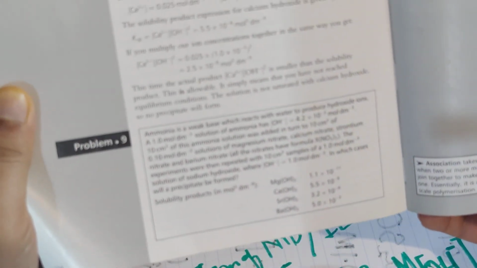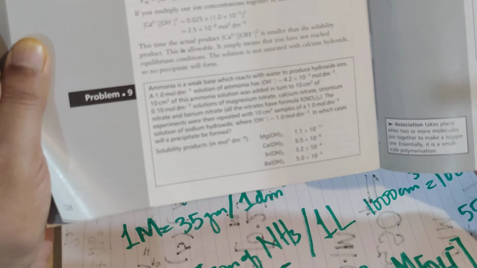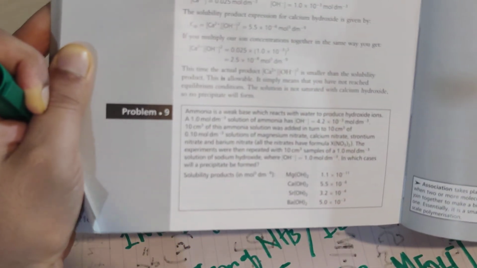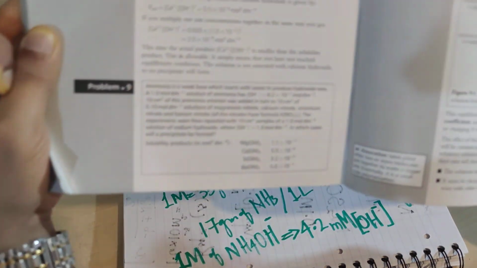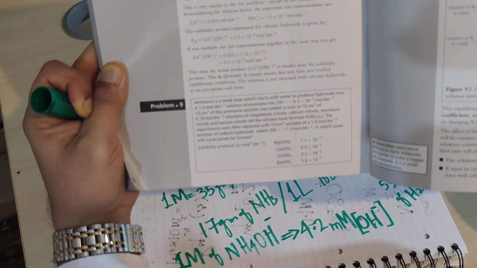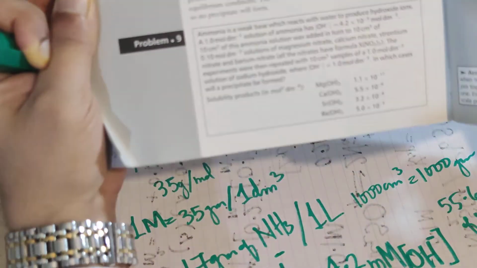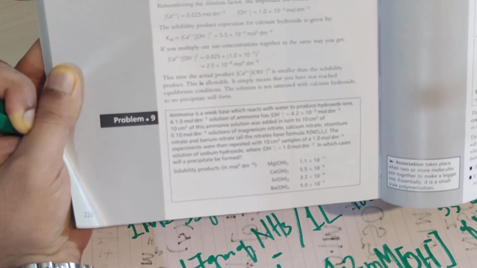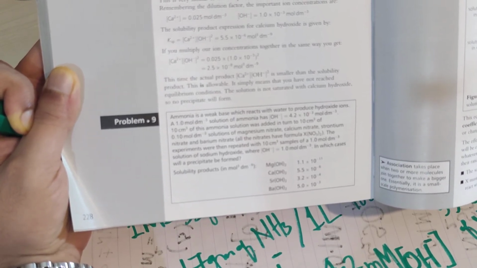And so in this particular case, ammonia is a weak base that reacts with water to produce ammonium hydroxide, and in a 1 mole per dm cubed solution of ammonia, the hydroxide concentration would be 4.2 millimoles per dm cubed.